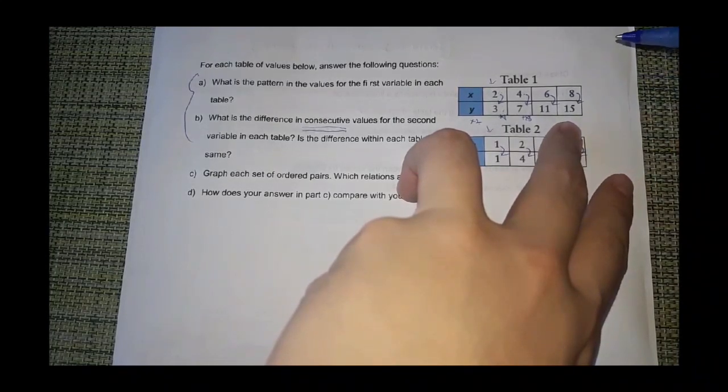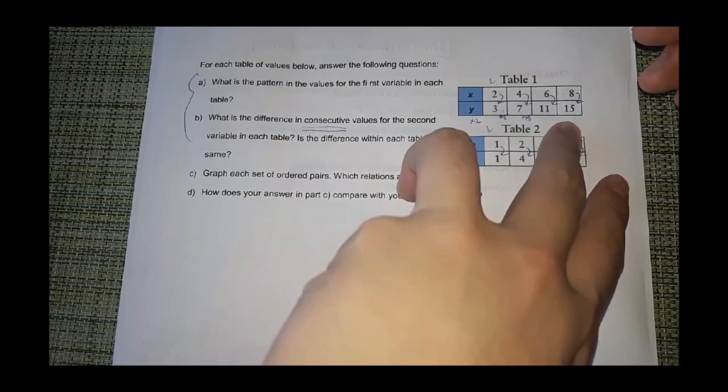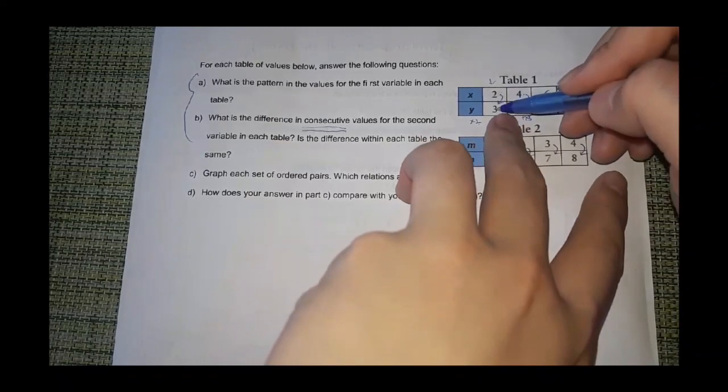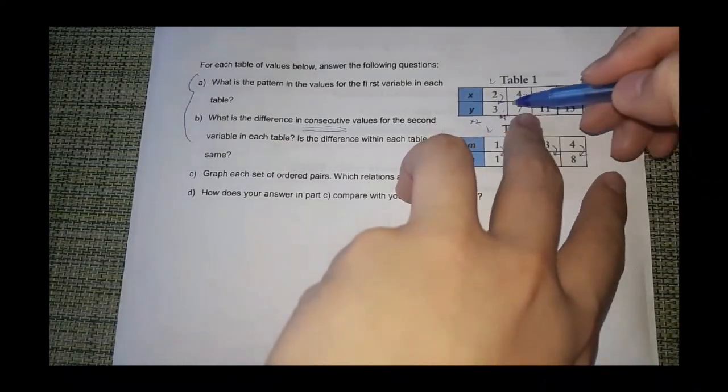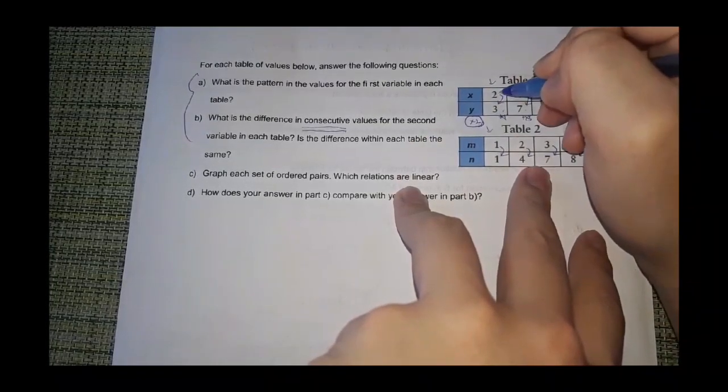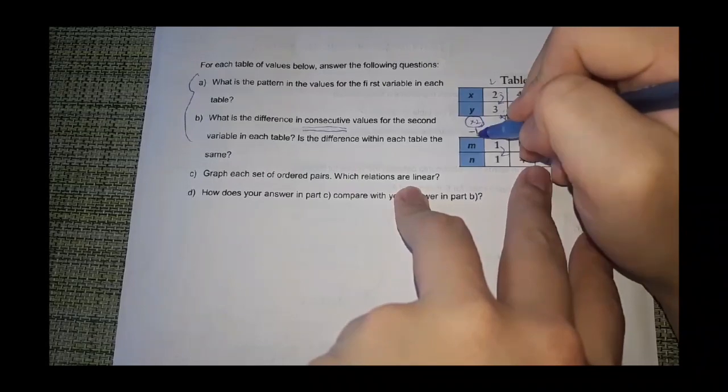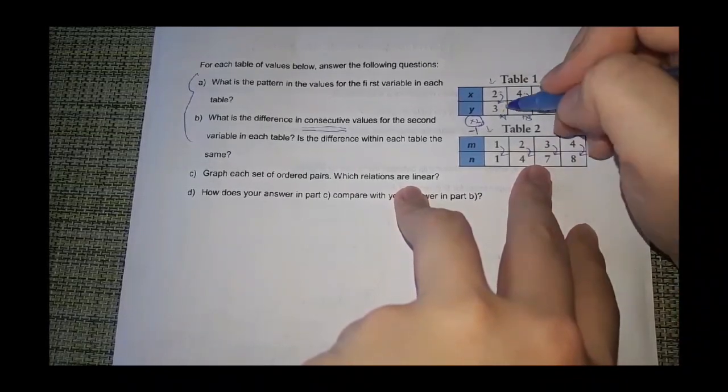So, if you look at that situation, I wonder whether you find the pattern or not. 3, 7, 11, and 15, those are all numbers where if you multiply everything by 2 and then subtract 1 from it, you will get these y values.